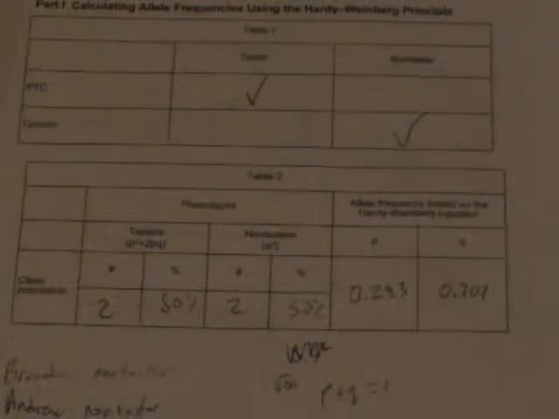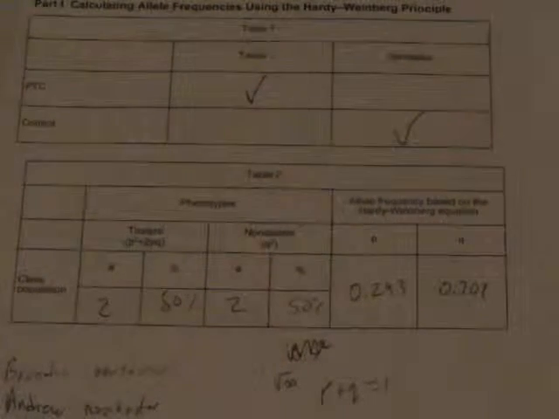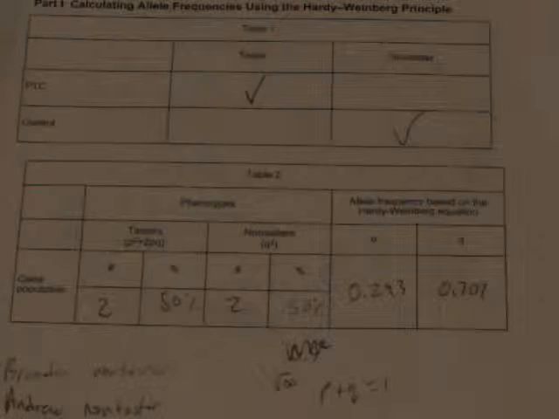Now, we were able to determine the allele frequencies of this. P is for dominant, which means you can taste it, and Q is for recessive, which means you can't taste it. This trait for being able to taste the bitterness in the PTC is a dominant trait. Here I want to show you how we use the Hardy-Weinberg equation to solve for the frequencies. This is my calculations for it.